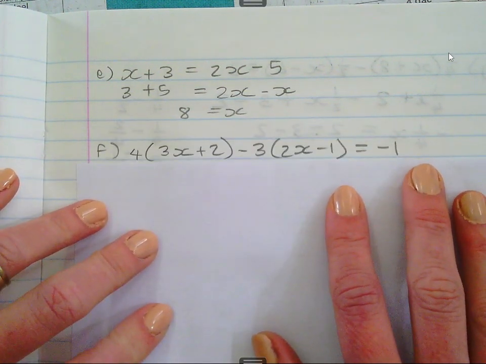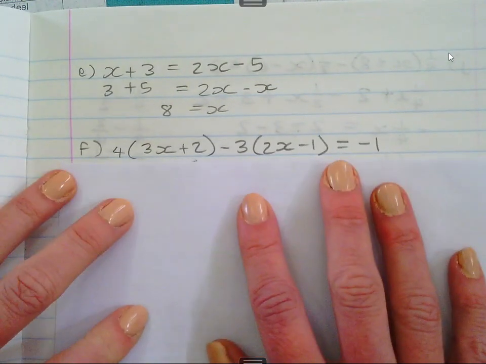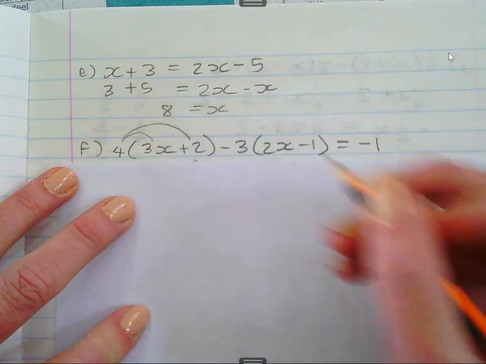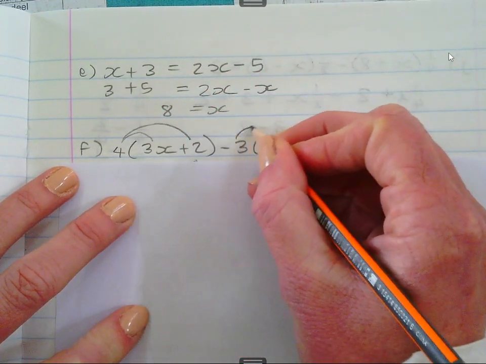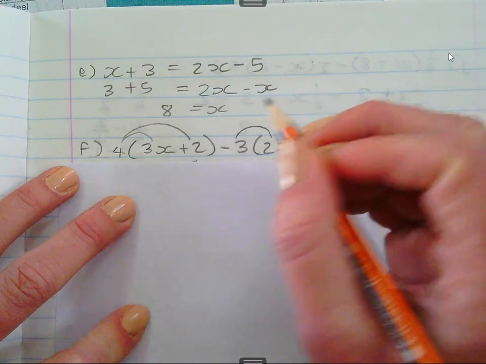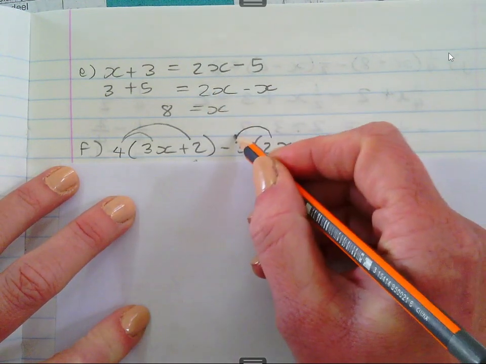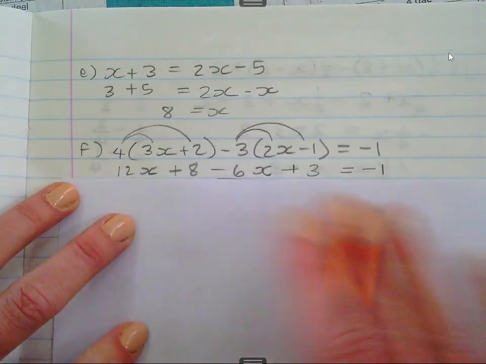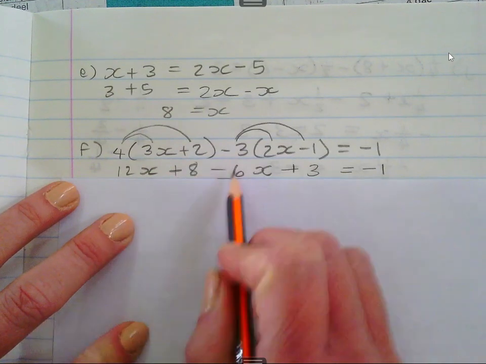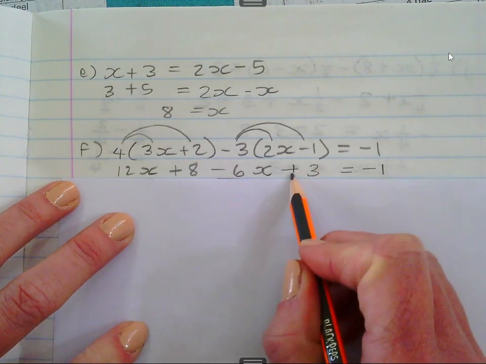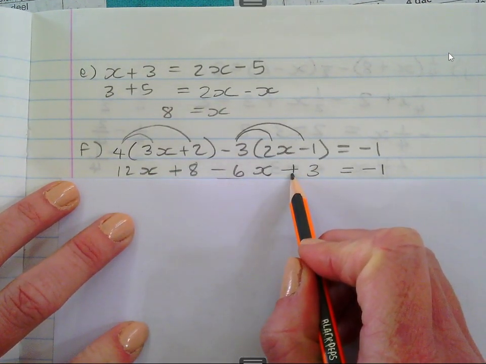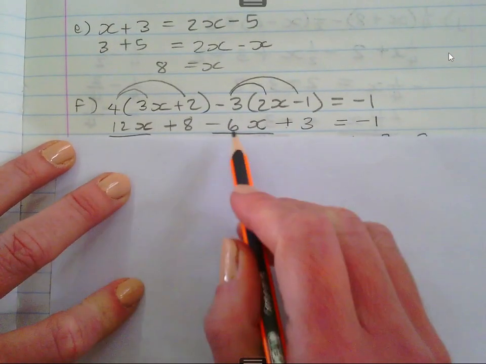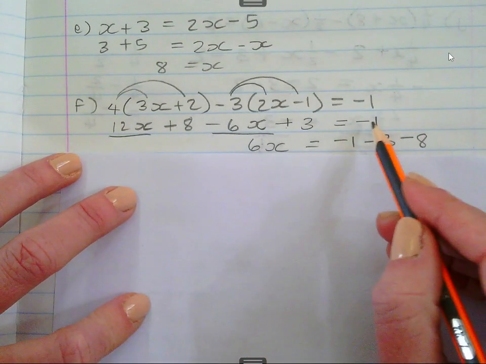F had some distributive law, so the 4 multiplies in with the 3x and with the 2, ne? And here negative 3 multiplies in with 2x, and remember the number multiplying with negative 1 must be negative 3, okay, not just the 3. And then it becomes 12x plus 8 minus 6x plus 3. Did you get that? Okay, then my x's are already on the same side. I say 12x minus 6x is 6x, and then I've got a minus 1 here.